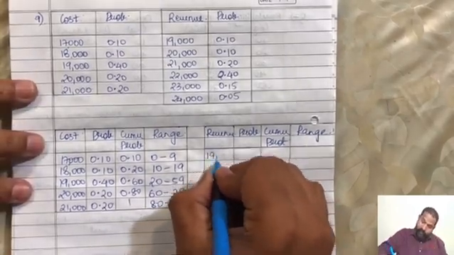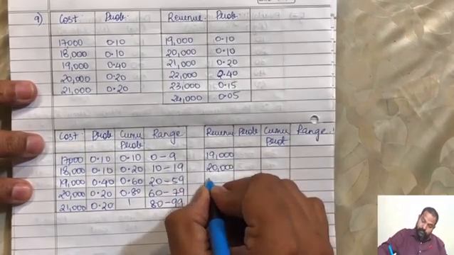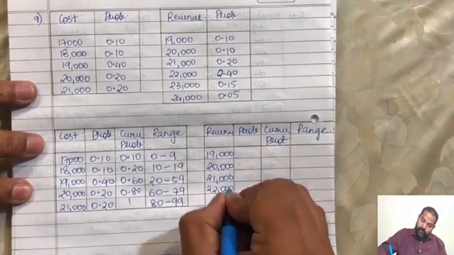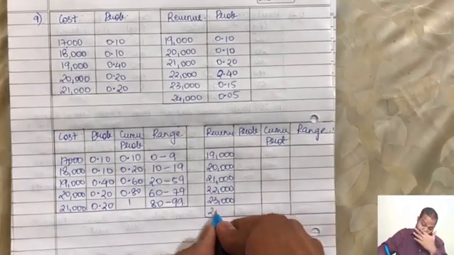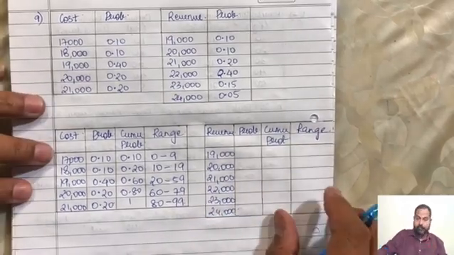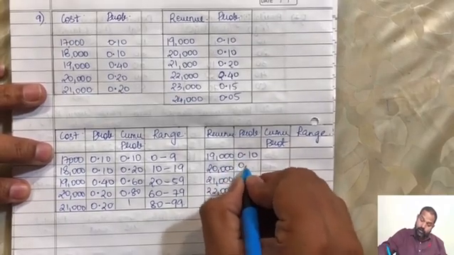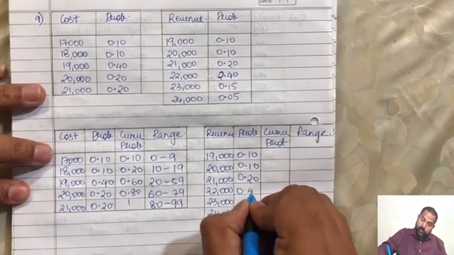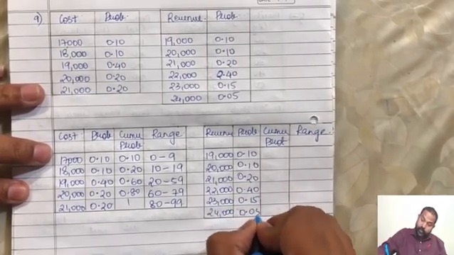Revenue: 19,000, 20,000, 21,000, 22,000, 23,000, 24,000. Probability 0.10, 0.10, 0.20, 0.40, 0.15, 0.05.